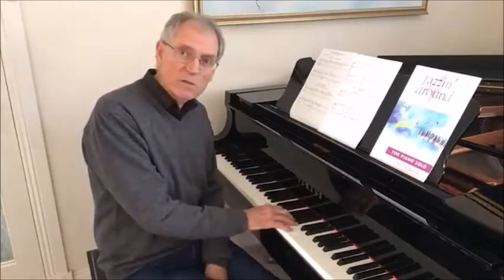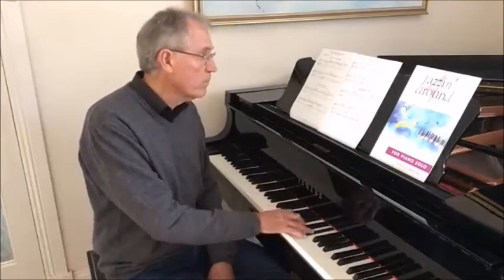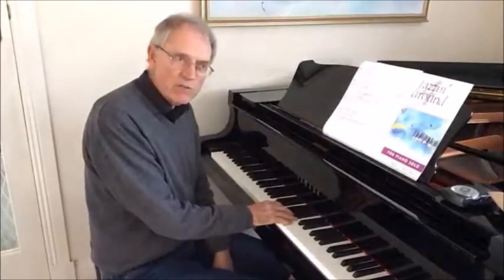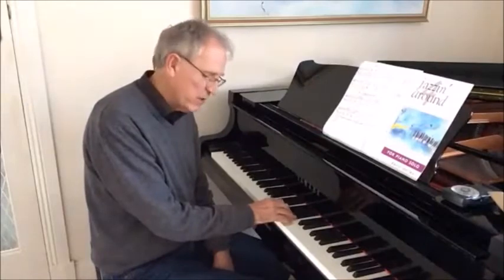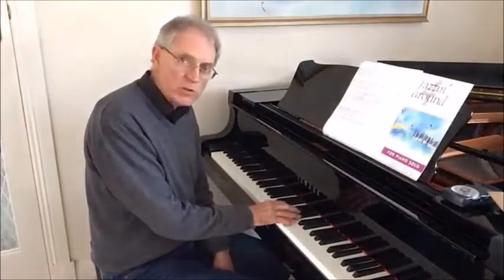Next step would be to cover those chords with your right hand, etc. Now that you have the shapes of the right hand chords under your fingers, we're going to play them as broken chords.